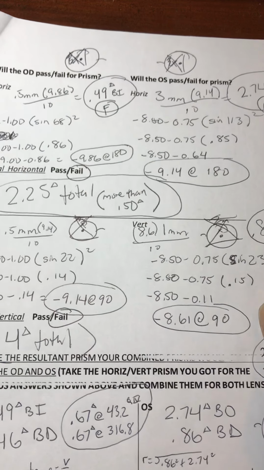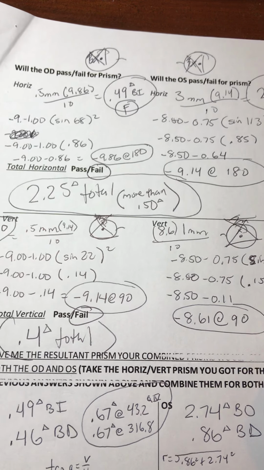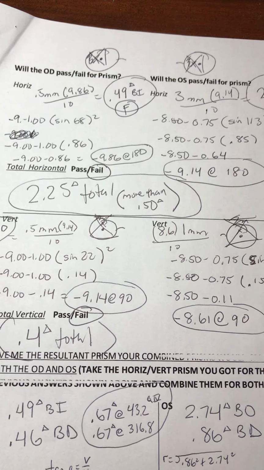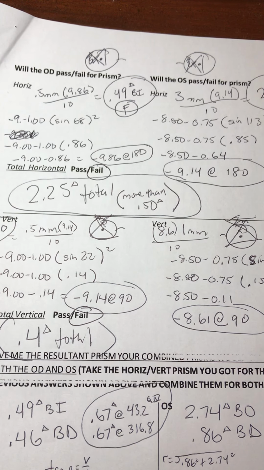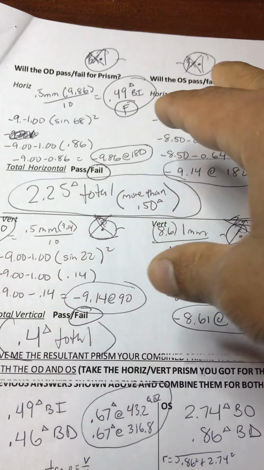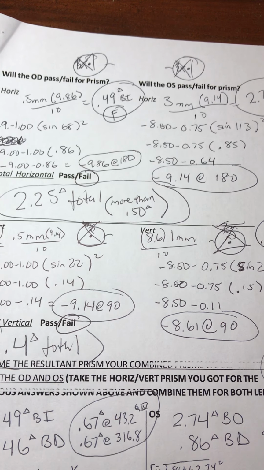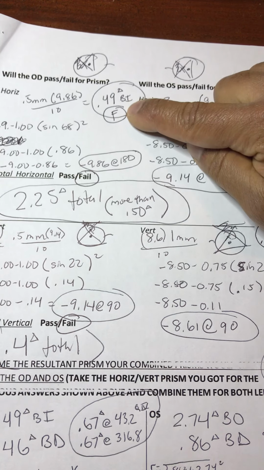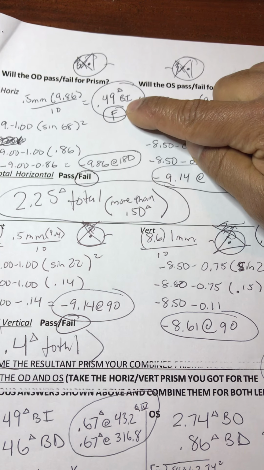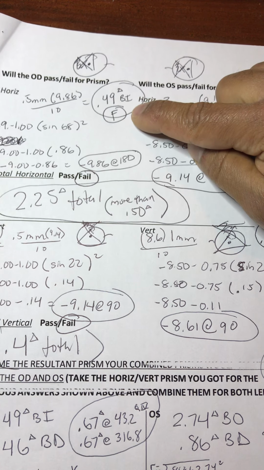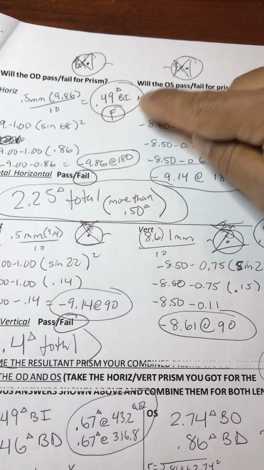Now, my paper looks a lot like your guys' papers. It's kind of a jumbled mess. But what I wanted you to do was take the prisms, how much everything was off, and come up with your prisms here. So for the right eye in the horizontal, it should have been 0.49 or something close to that diopters of base in prism, which means by itself that lens would fail.